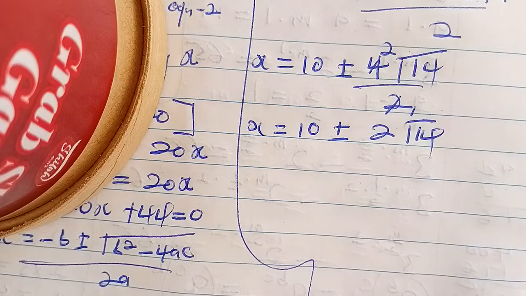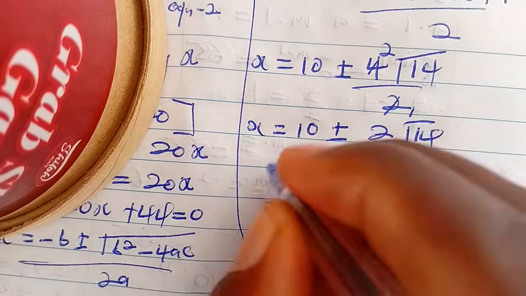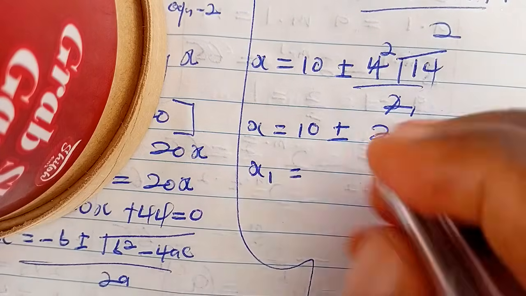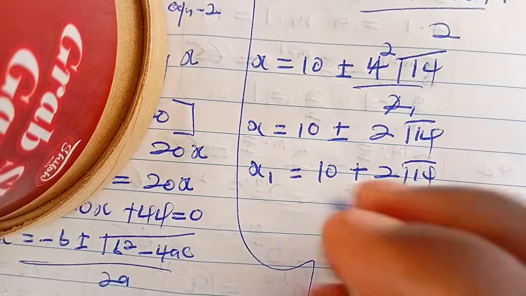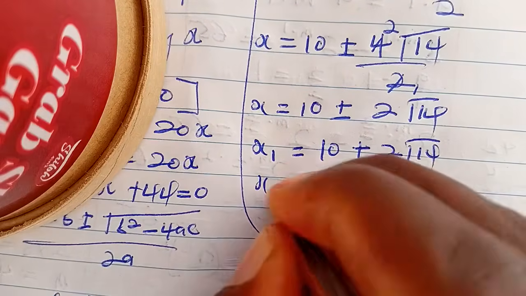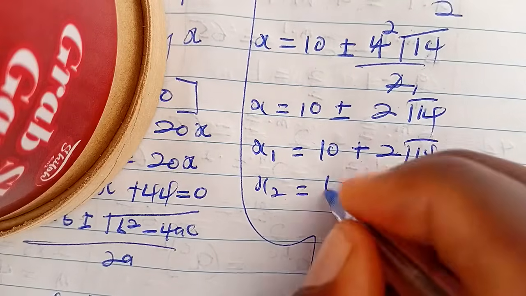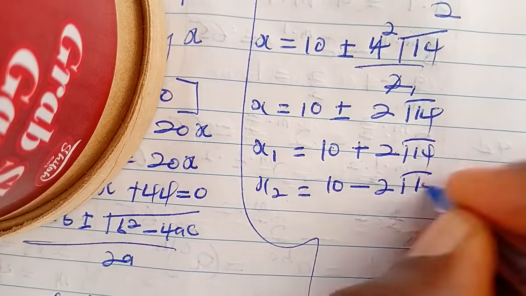So you can break this down further. You can have x1 being 10 plus 2 root 14, and then x2 being 10 minus 2 root 14.